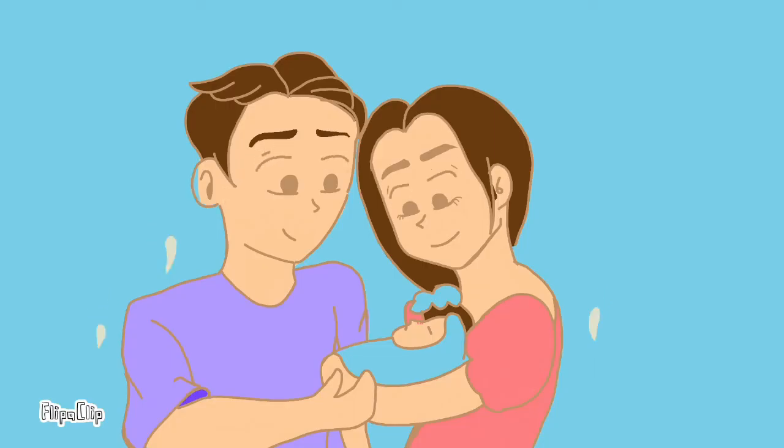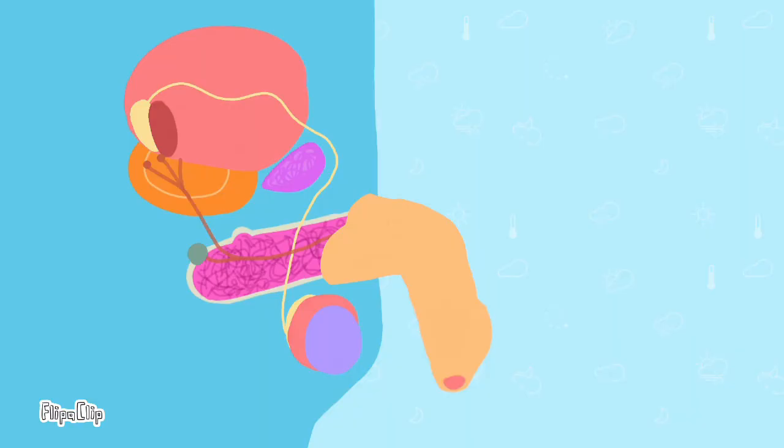Human reproduction naturally takes place as internal fertilization by sexual intercourse. During this process, the male inserts his penis, which needs to be erect, into the female's vagina until the male ejaculates semen, which contains sperm, into the vaginal canal.